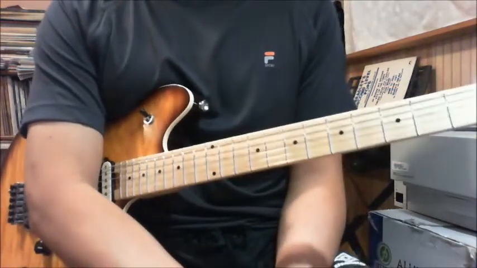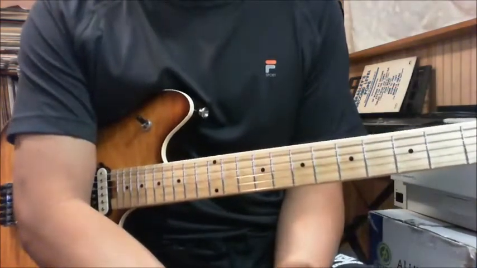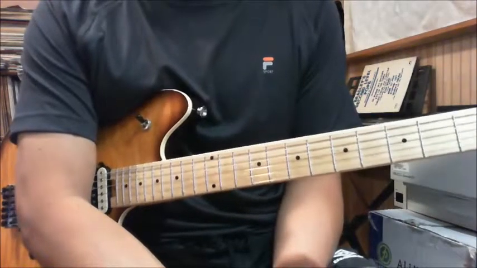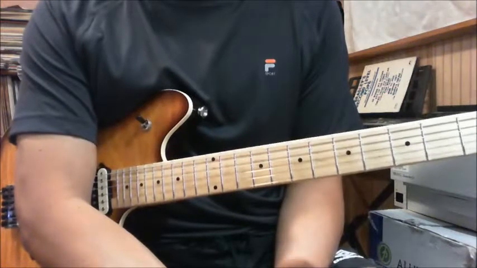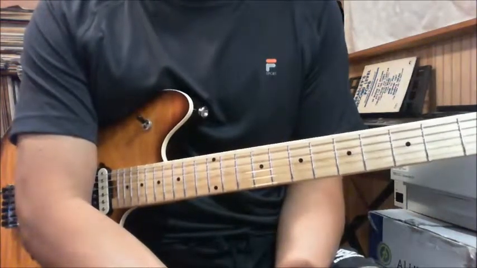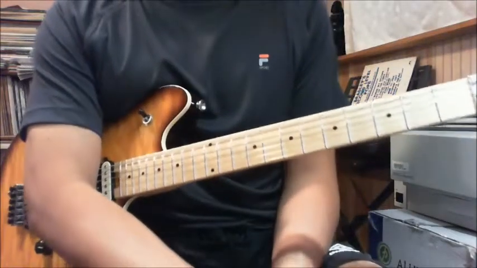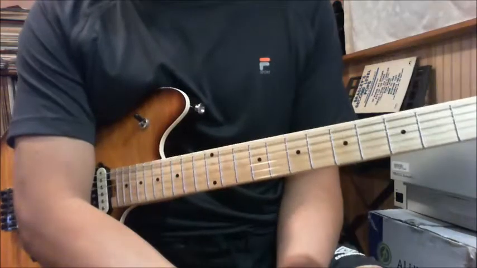Now, if you recall, back in lesson 1, we talked about using the keyboard to show the notes. There are 7 white keys and 5 black keys, and the black keys are basically the sharps or flats. So there are 7 white keys, natural notes, and 5 sharp or flat keys. So that's a total of 12 notes.